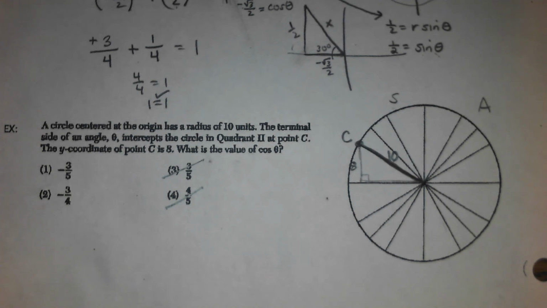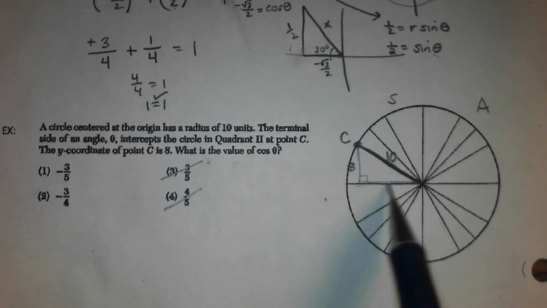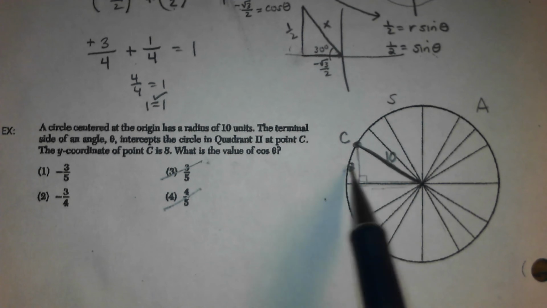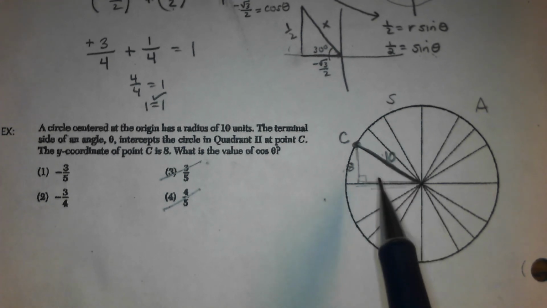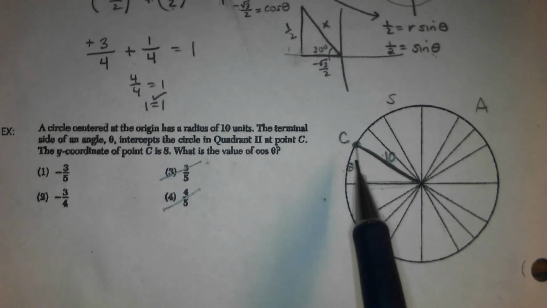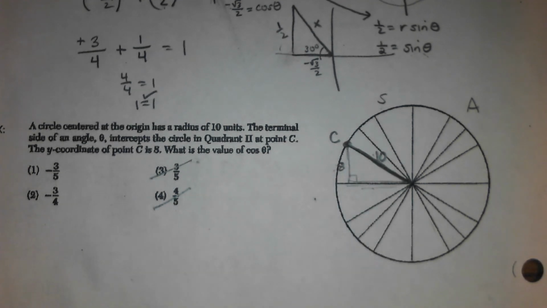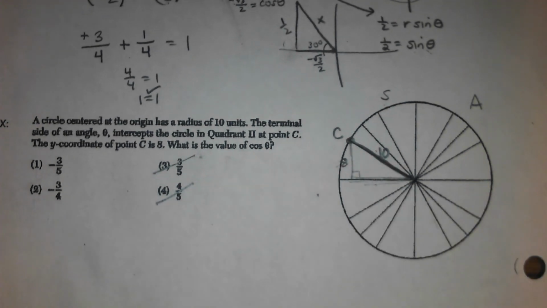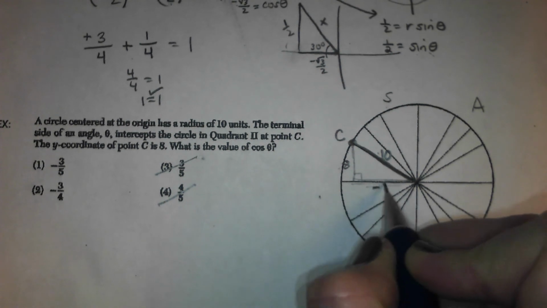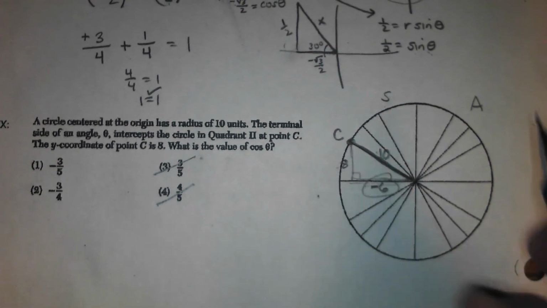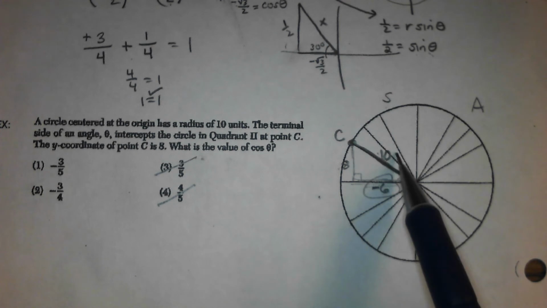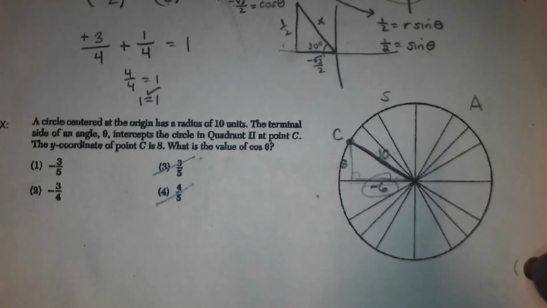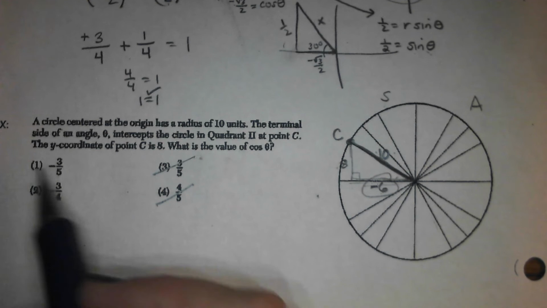So what is it? Well, this is going to be -6, right? 6, 8, 10 is in the 3, 4, 5 family. If you're not fluent with those 3, 4, 5 things, just x squared plus 8 squared equals 10 squared, you will get -6. Well, you'll get plus or minus 6, and you need to know to choose the -6. So now when they ask for the cosine, adjacent over hypotenuse, -6/10, -3/5.